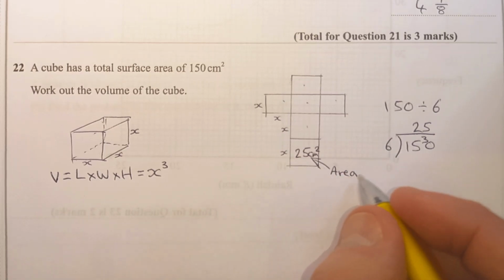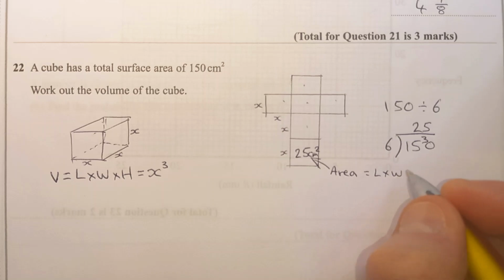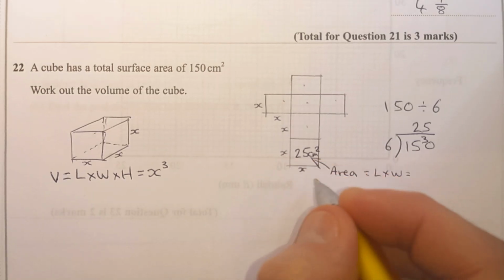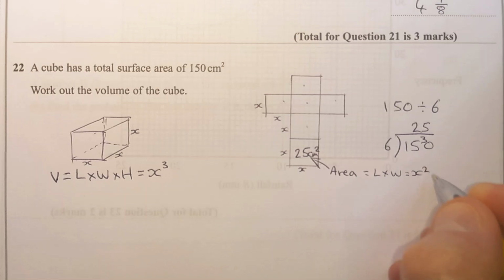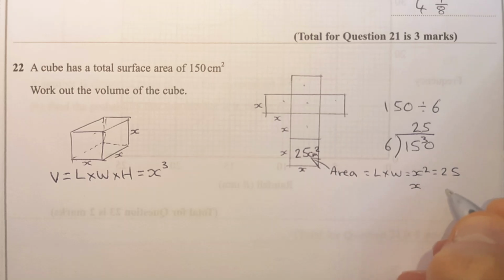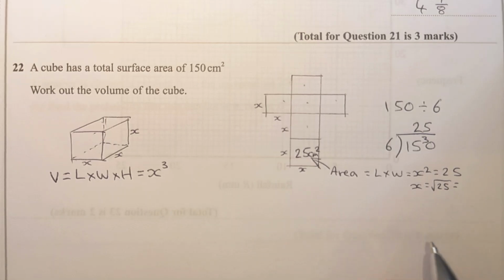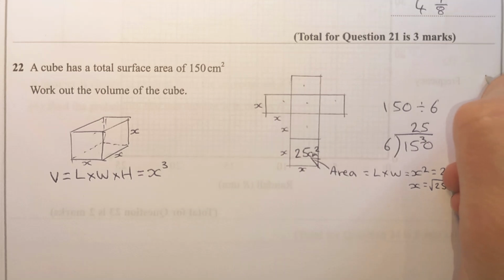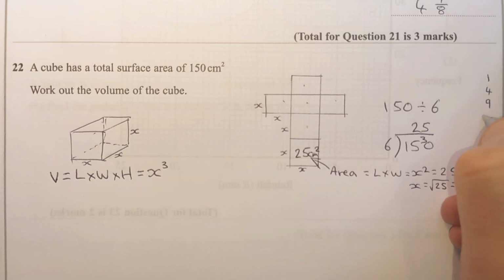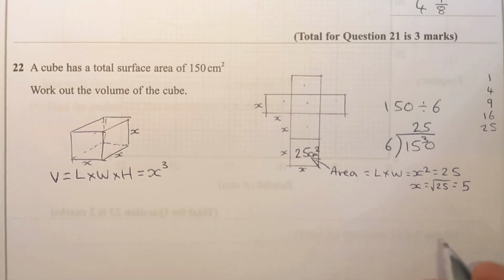Now, we know that the area is the length times the width. And we said in this case the length and the width is x. So basically x squared is 25. So x is going to be the square root of 25. So what number, when you multiply it by itself, gives you 25? And you can write down your square numbers. So we'd have 1 times 1 is 1, 2 times 2 is 4, 3 times 3 is 9, 4 times 4 is 16, 5 times 5 is 25. Right, so the square root of 25 is 5. So we know what x is.